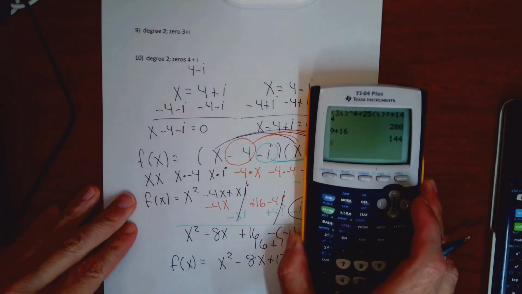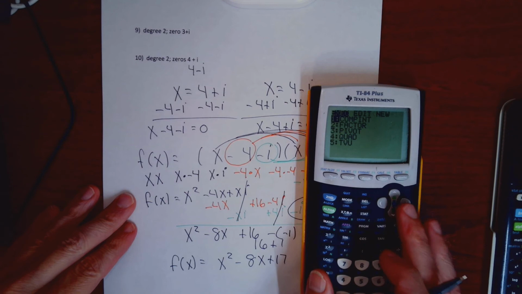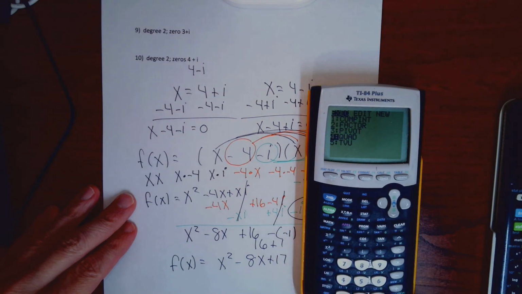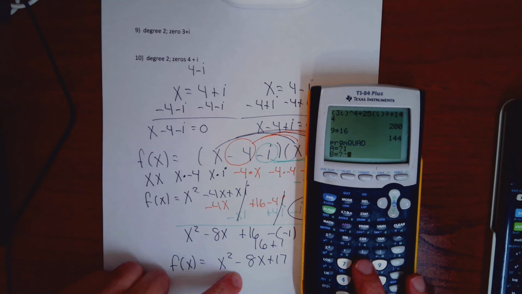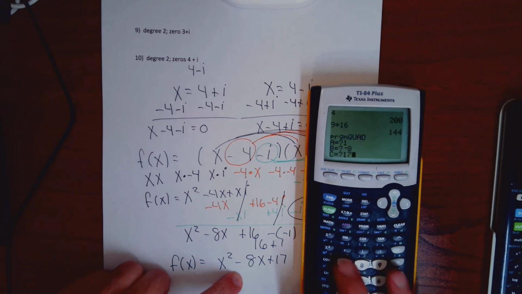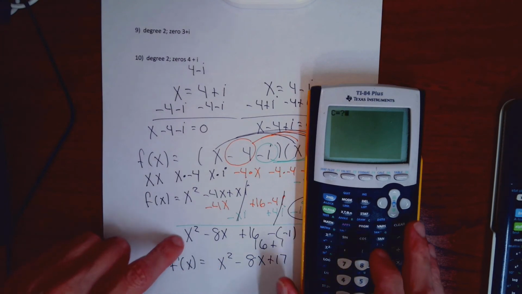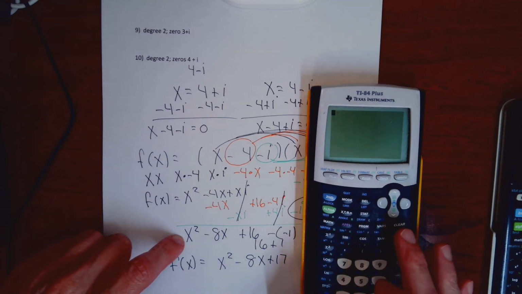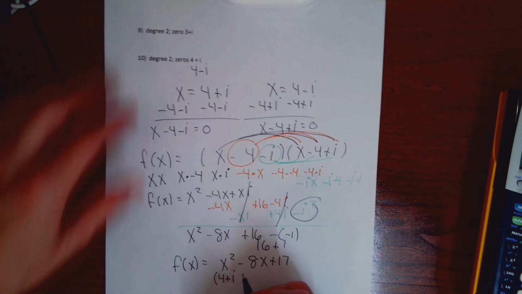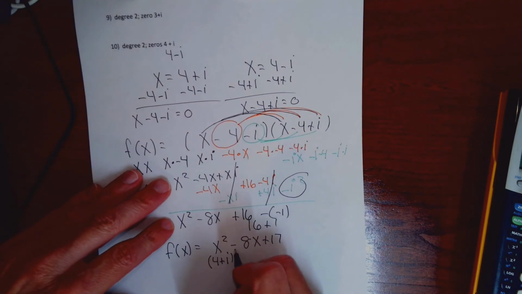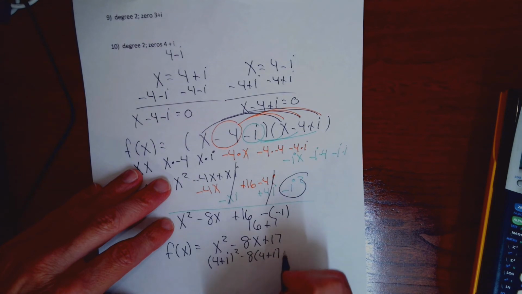I wrote a program for the quadratic formula in this calculator. I'm just going to use it and see if it works for i's. So my a is 1, b is negative... Well, this is not necessary. Let me just check this for you. I don't need to run this program. How would I check this? I want to see if I plug in 4 plus i for x or 4 minus i for x, I should get 0.